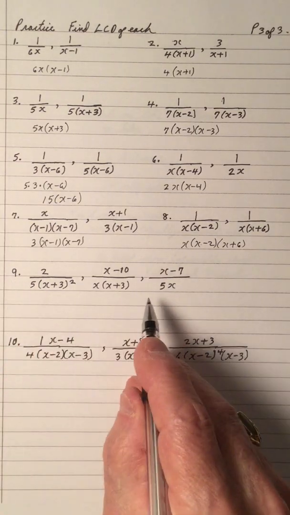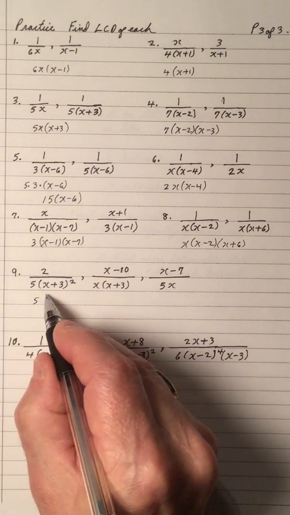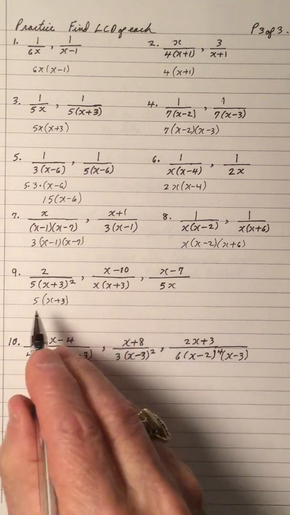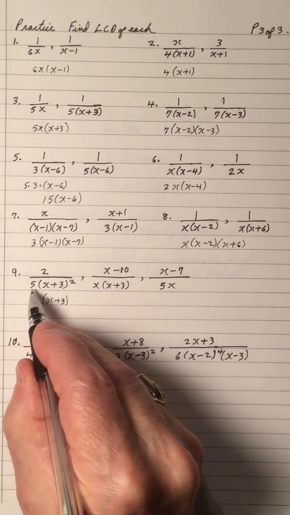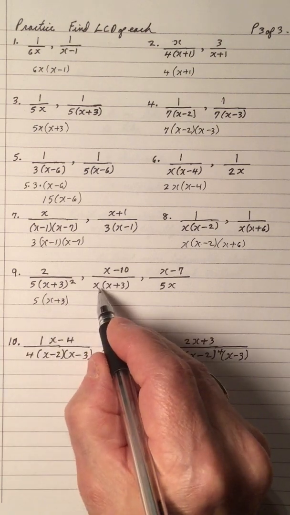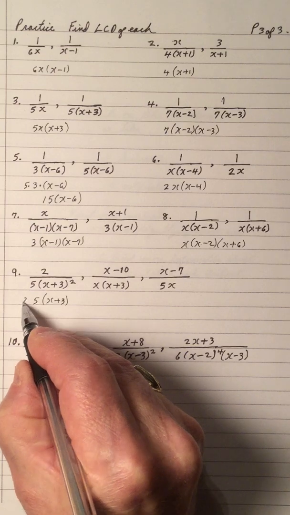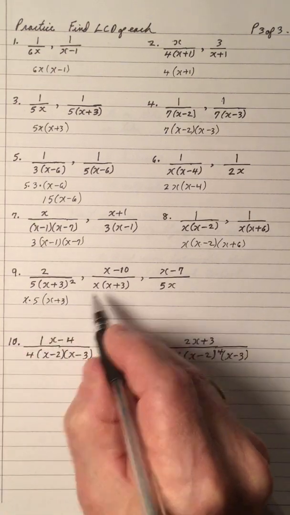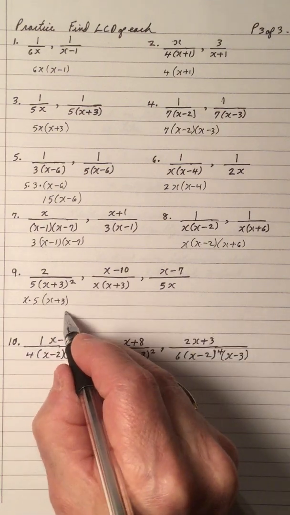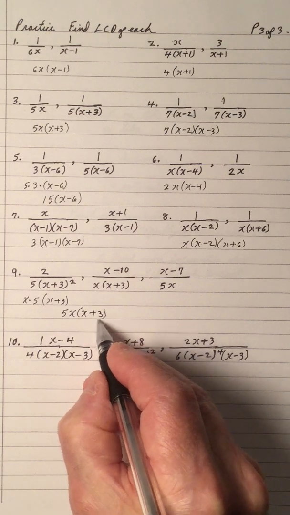Here we go with number 9. We have a 5. And again, you have to be careful now when you're dealing with your power. So if I take the 5, and I take the x plus 3, and notice I have to have an x. So if I put x right there in front, I get the x plus 3, and the 5x is right there. So the LCD is 5x times x minus 3.